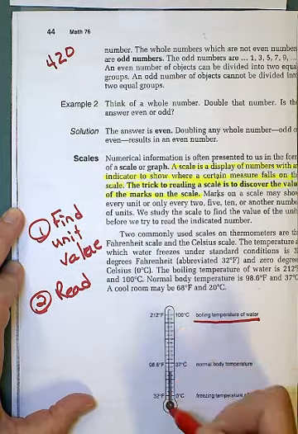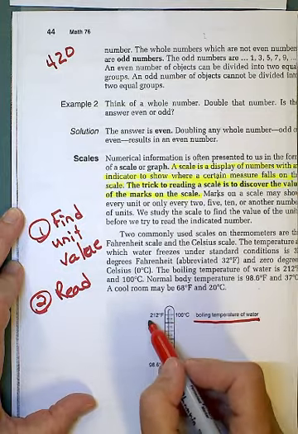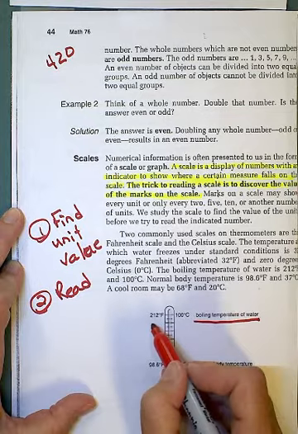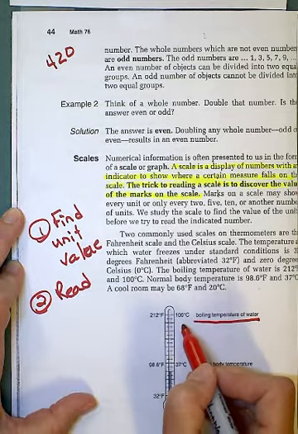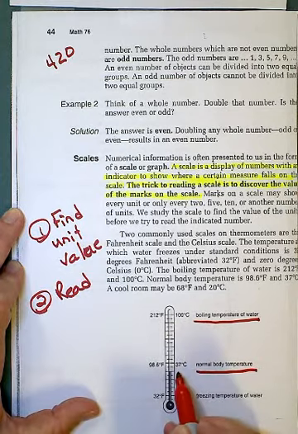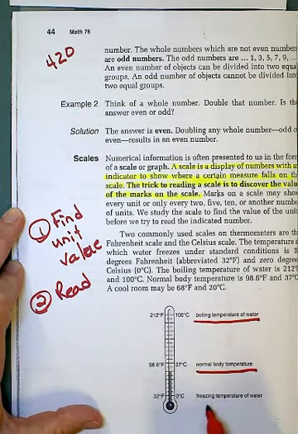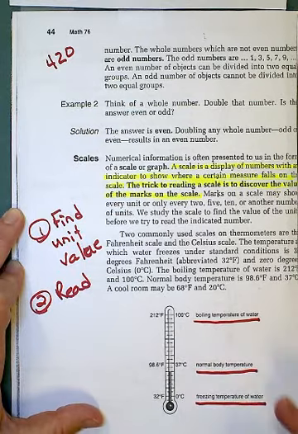Water boils at the same point. The only difference is whether we're using the Fahrenheit scale or the Celsius scale. Normal body temperature: Celsius is 37 degrees, Fahrenheit is 98.6. And the freezing temperature of water, 0 degrees Celsius and 32 degrees Fahrenheit. Please work to be sure you just have those numbers memorized.